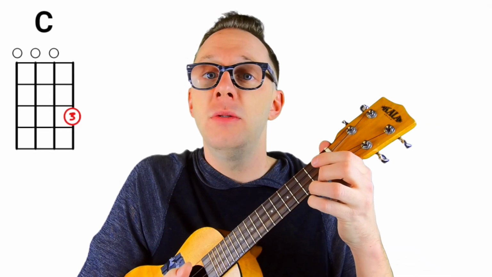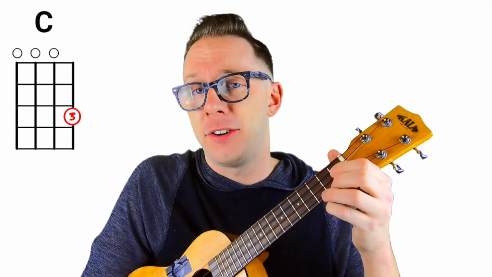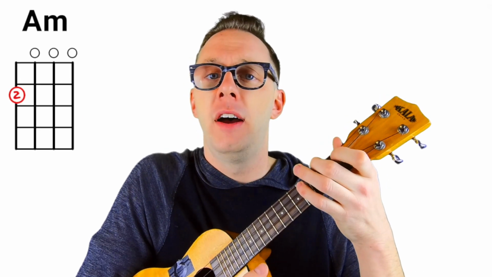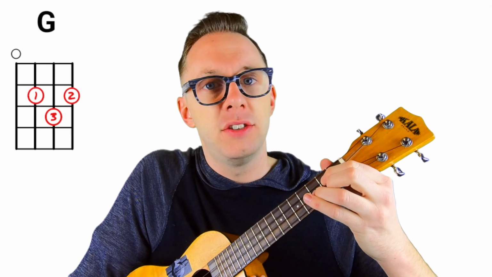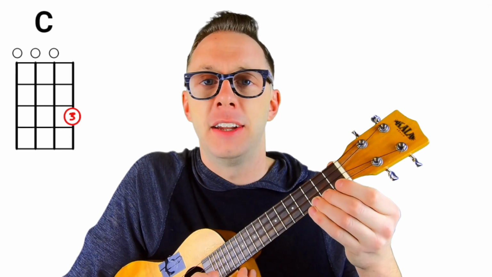Now the first two chords take 8 beats. So we go C, 2, 3, 4, 5, 6, 7, 8. After our 8 beats, we switch to that A minor chord. A minor, 2, 3, 4, 5, 6, 7, 8. When we get to the F and the G chord, those are both going to take 4 beats each, so it's a little bit quicker. F, 2, 3, 4, G, 2, 3, 4. And when we get to that final C chord, it's another 8 beats. C, 2, 3, 4, 5, 6, 7, 8.